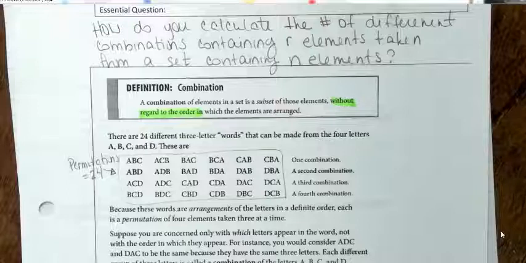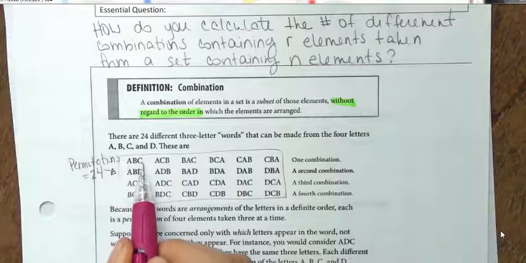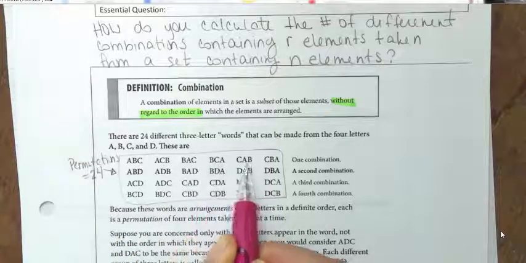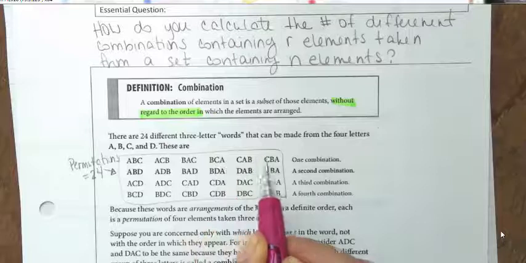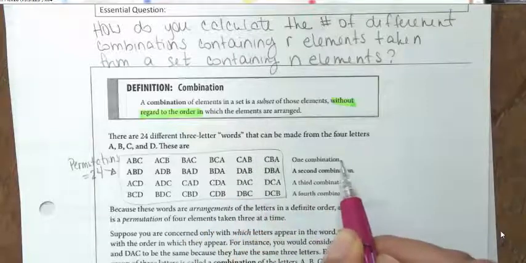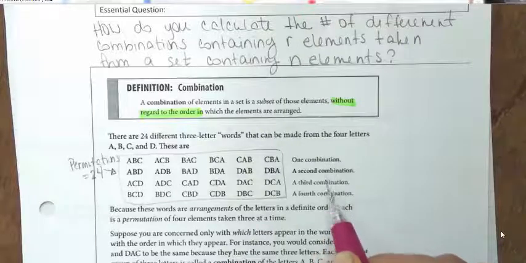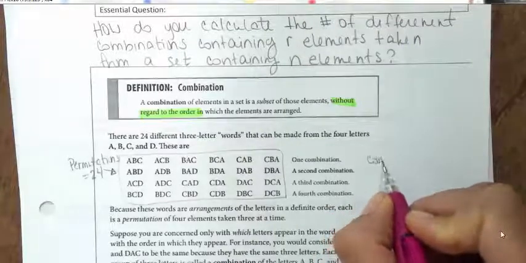But as far as combinations go, we don't care about the different order. So ABC would be the same as ACB, BAC, BCA. Those are all the same in the world of combinations. So that's just one combination. So we have a total of 4 combinations here.